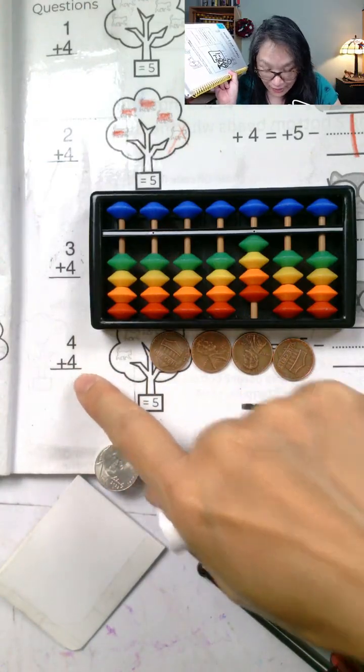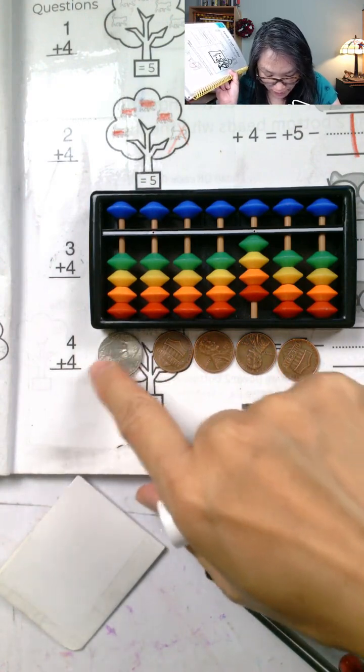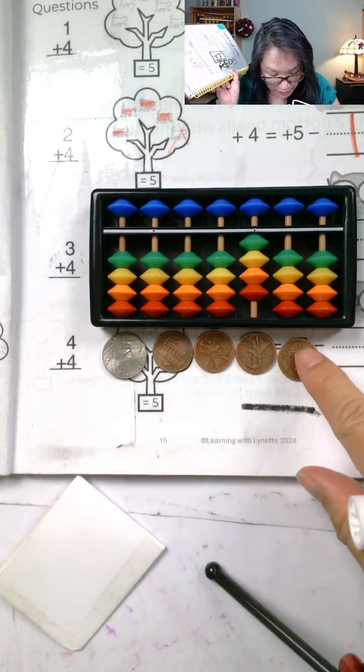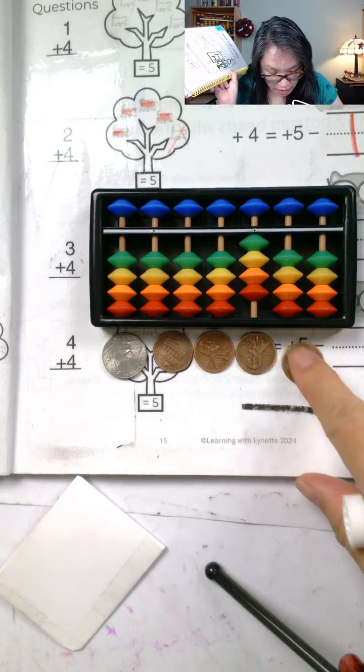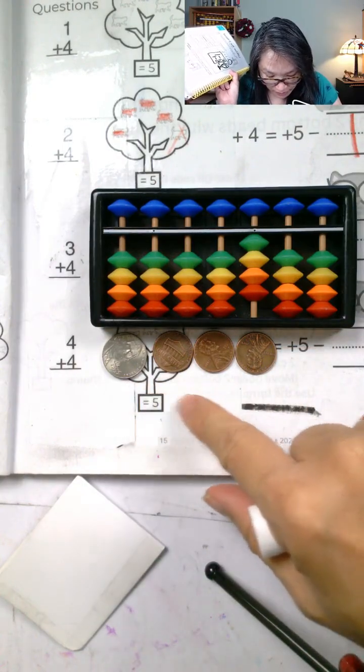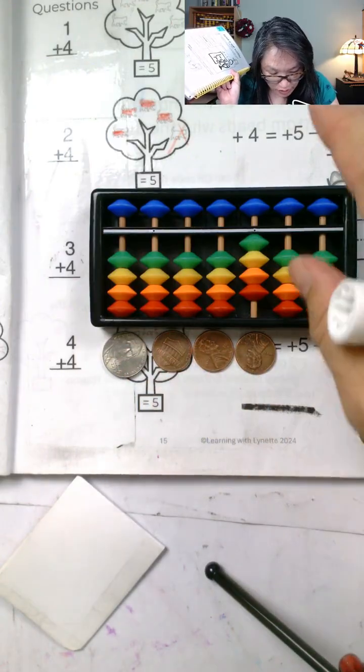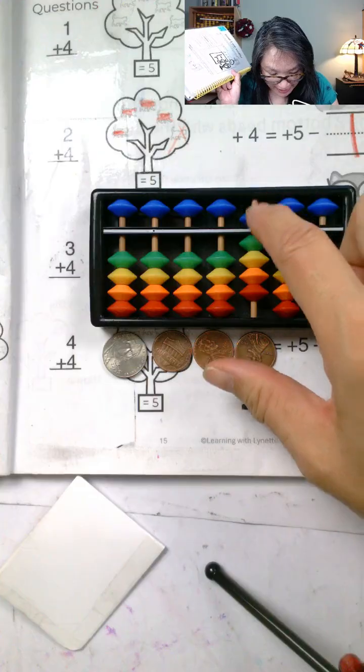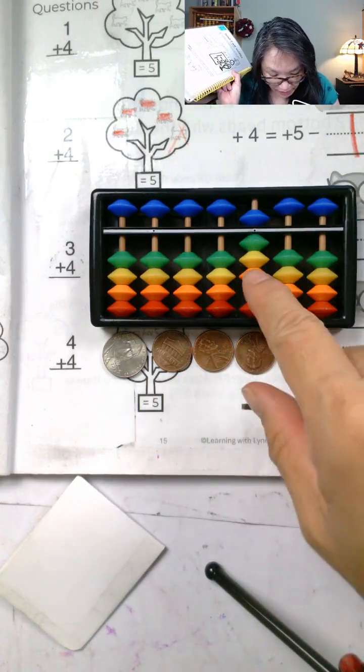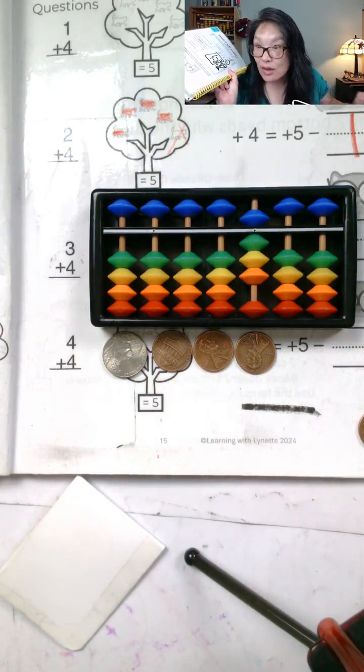And when I add another 4, I'm going to add the 5 because I have more than enough, but that's too much. I'm going to expect change. So I'm going to take away the 1. My final answer is 8. 5, 6, 7, 8. So what I'm going to do, I can show you on my abacus. I add the 5 and I take away the 1. My final answer is 8. Does that make sense?